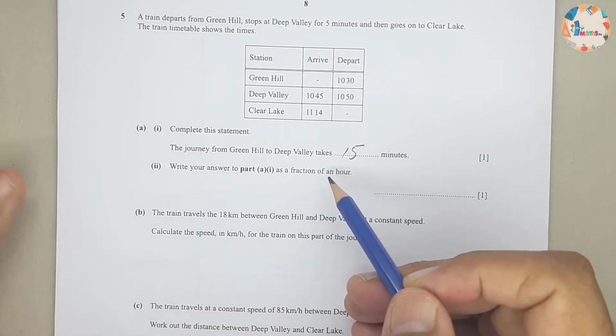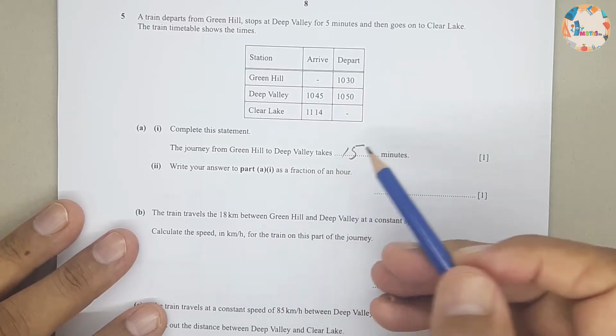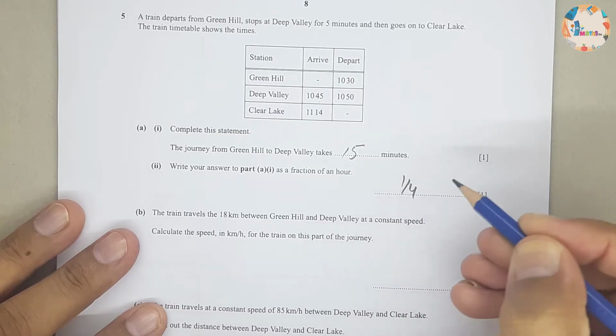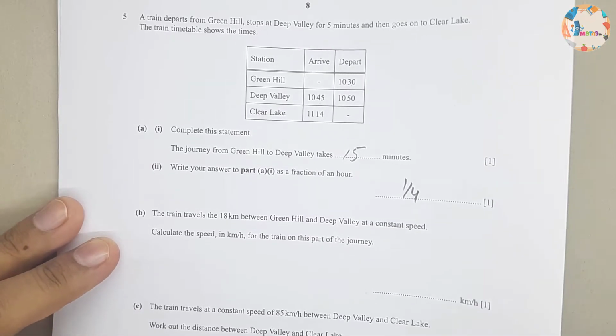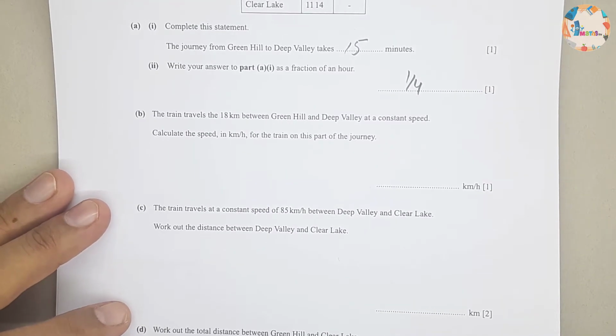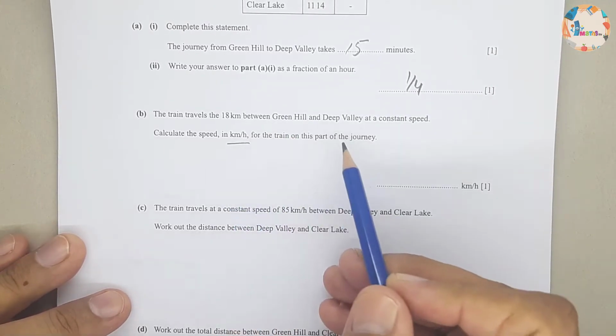Write your answer to part 1 as a fraction of hour. 15 minutes is 1/4 of an hour, so we can write 1/4. The train travels the 18 kilometers between Green Hill and Deep Valley at a constant speed. Calculate the speed in kilometers per hour.